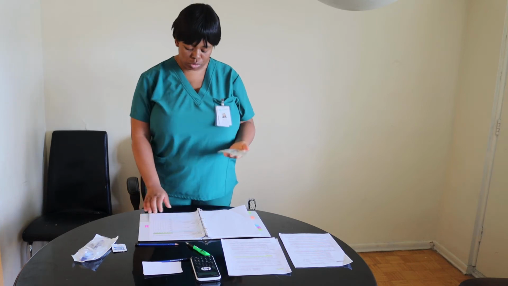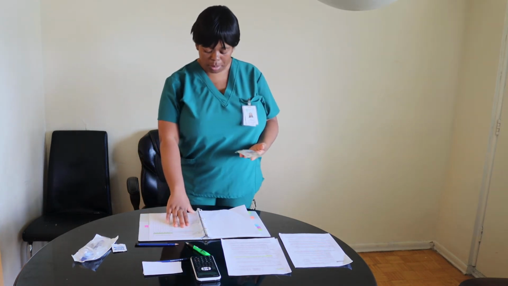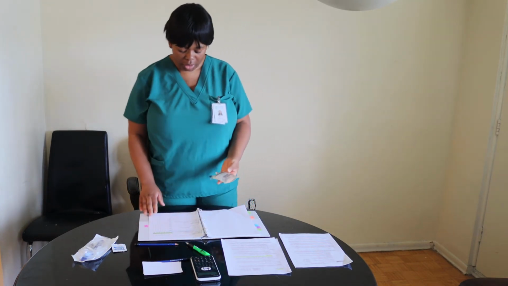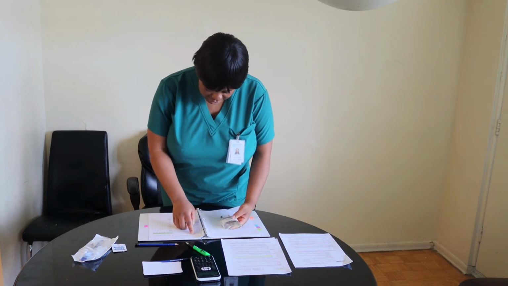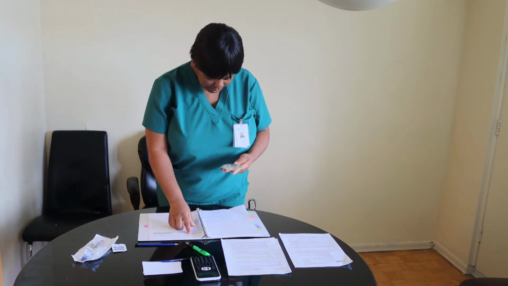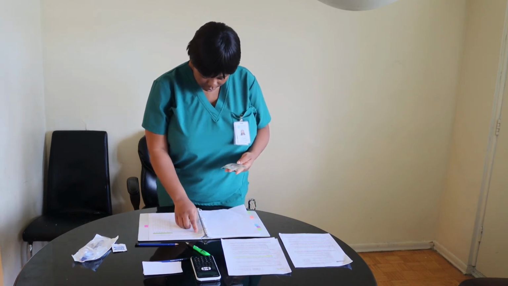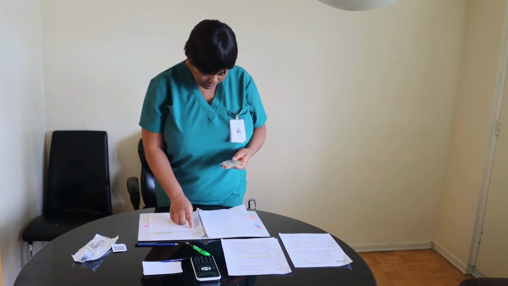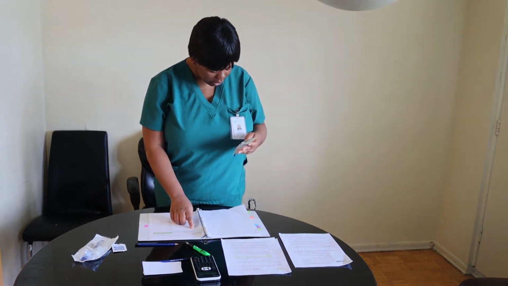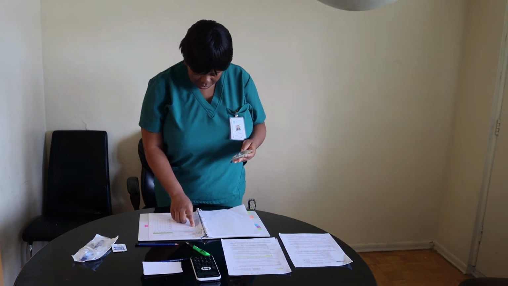So now I want to do my first check. I am comparing the medication label to the MAR. So patient's name is Galenseed. The drug is cefazolin. The route is IV.